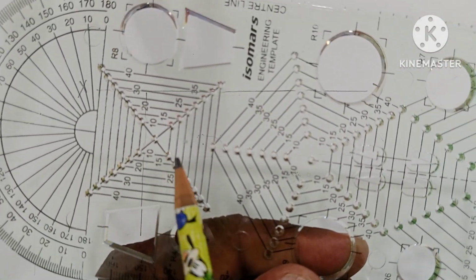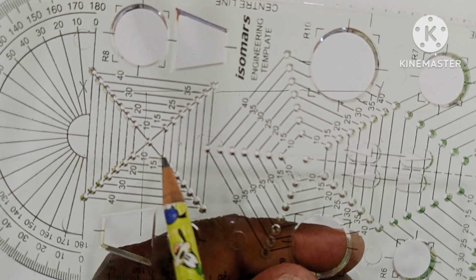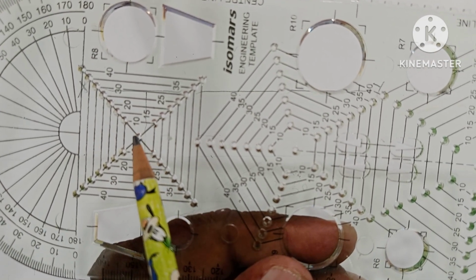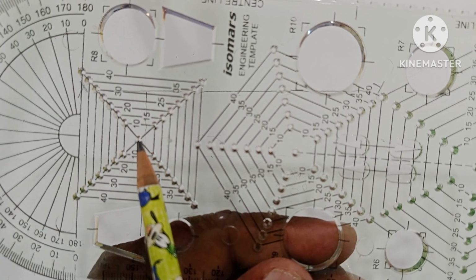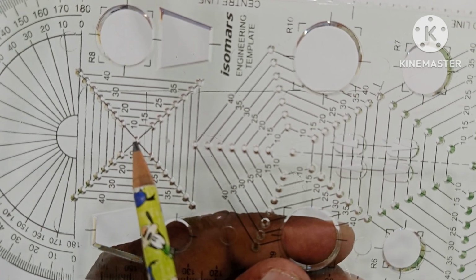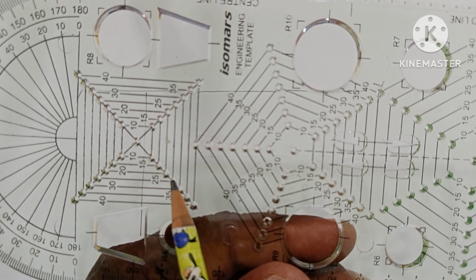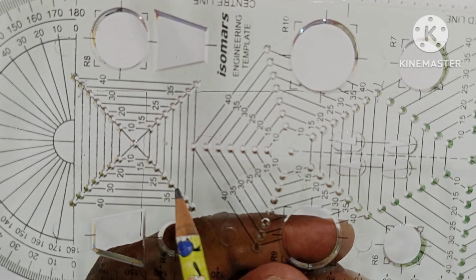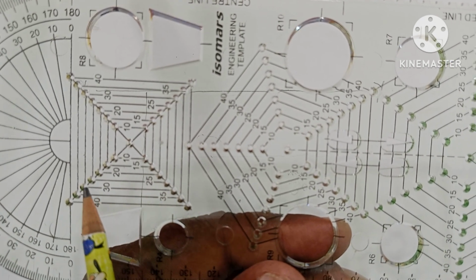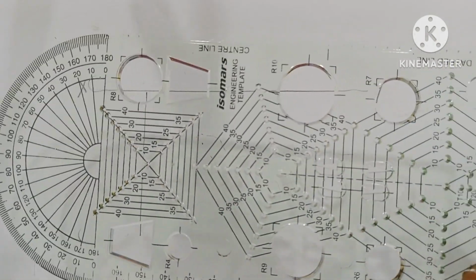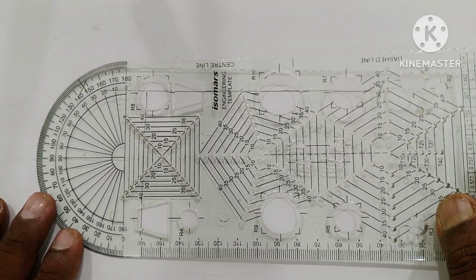30 mm means which part of this template's holes shall match. We have to decide. This is first, the center of your square. This hole is the center hole of your square. Then 10 mm, 15 mm, 20, 25, 30. Okay, the 30 mm square side. These are the sides of the 30 mm square. Any one side of your square shall match with this.